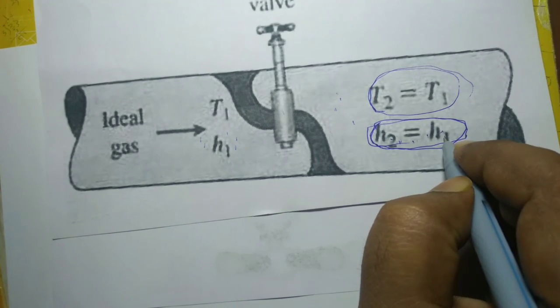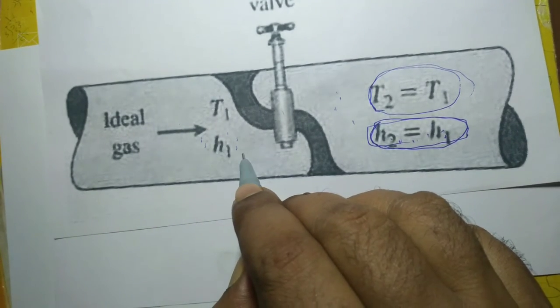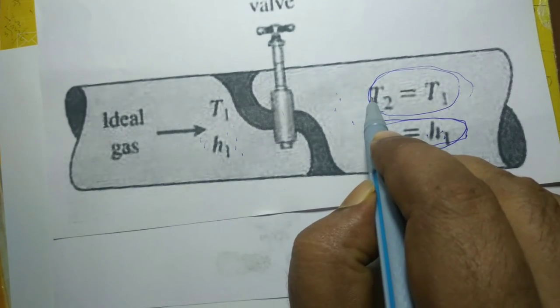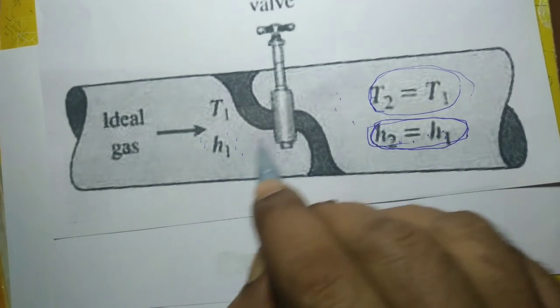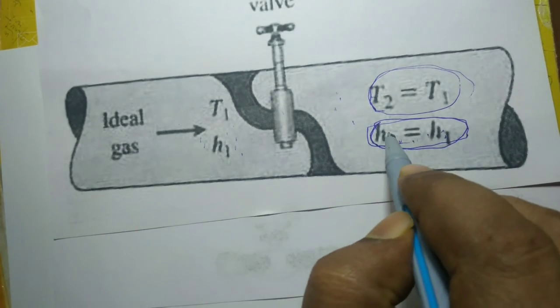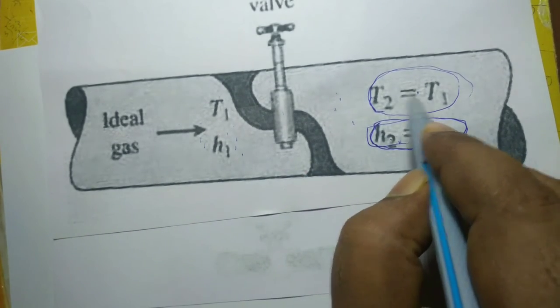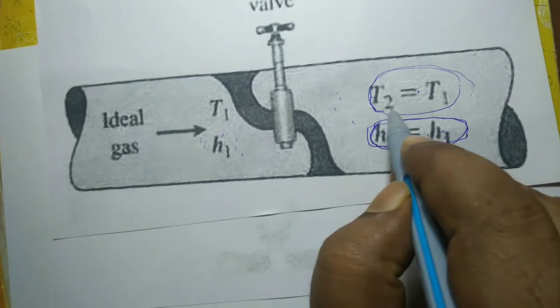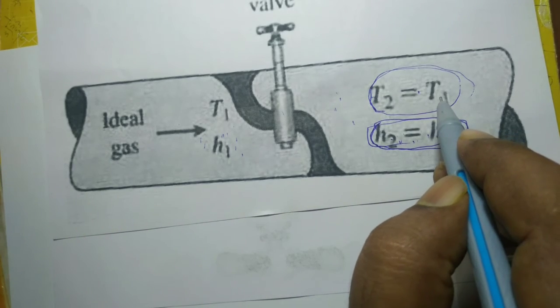This is the general equation. Since it is an ideal gas, T1 will be equal to T2. Not for all fluids, only for ideal gas, because for ideal gas enthalpy is a function of temperature. If it had been a liquid, then T2 would not have been the same as T1.